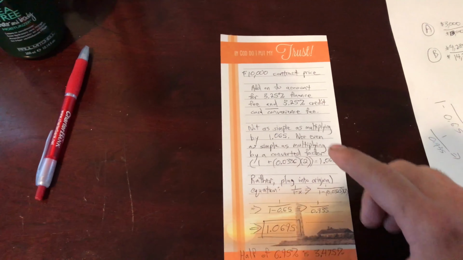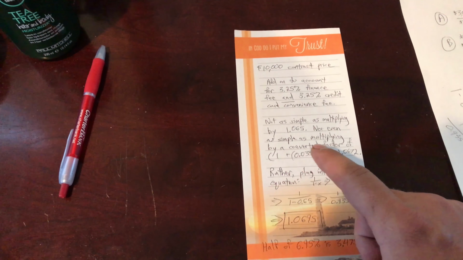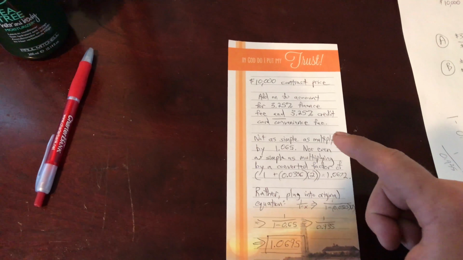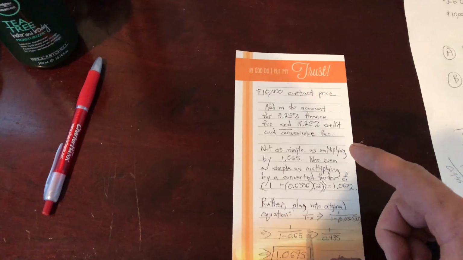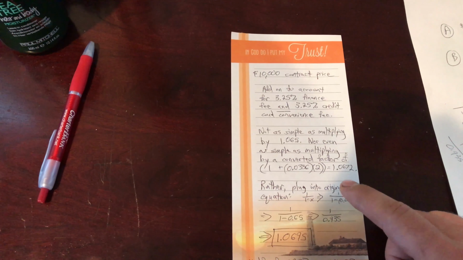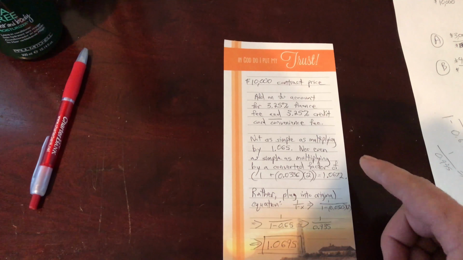Well, we know that's not the case. But it's also not the case that you just take your multiplying factor of 1.0336 and add the 336 twice and come up with 1.0672. That also is not correct.